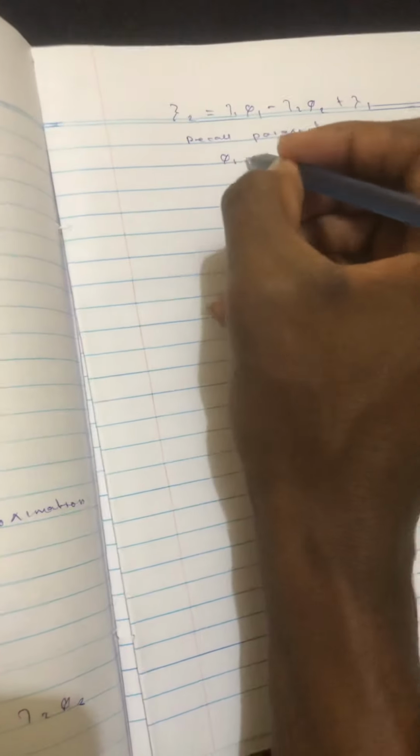So now recall from the paraxial approximation that θ1 is approximately the same as θ2 and is approximately the same as θ. So λ2 is the same as (μ1 minus μ2) θ plus λ1.